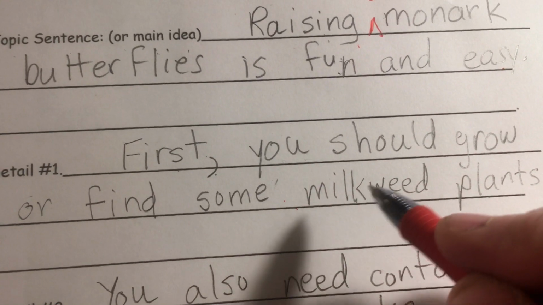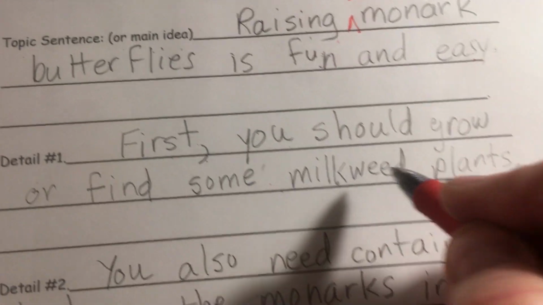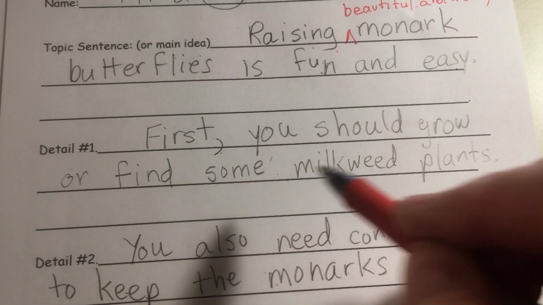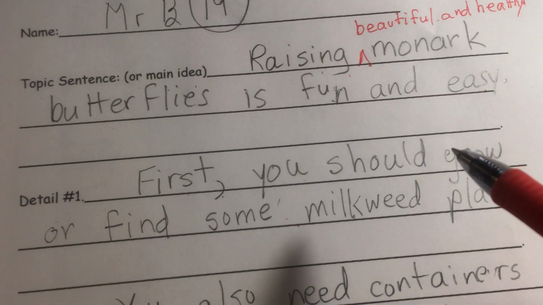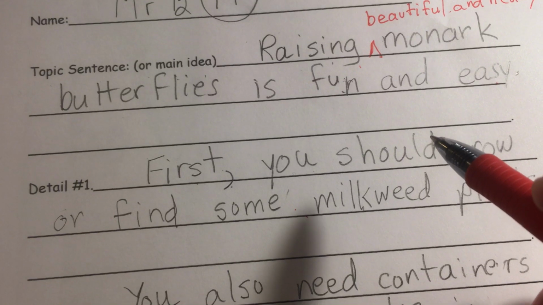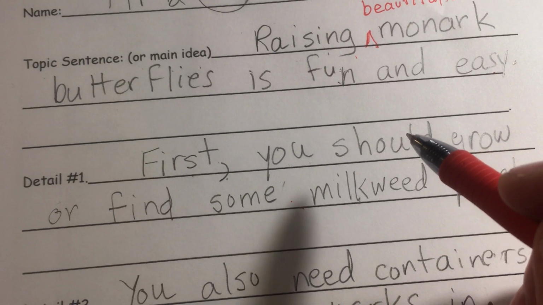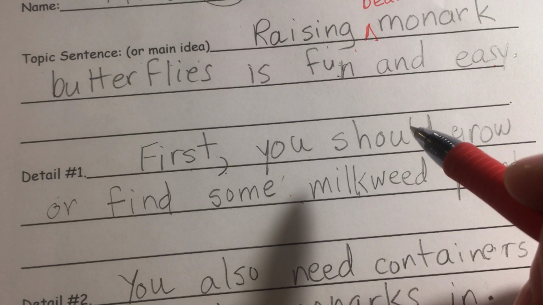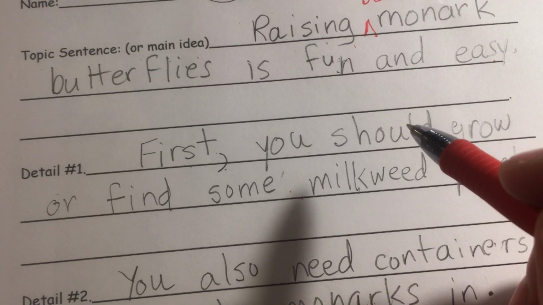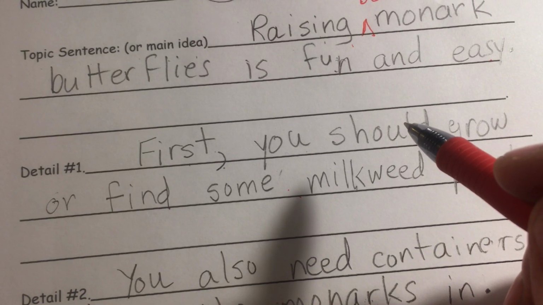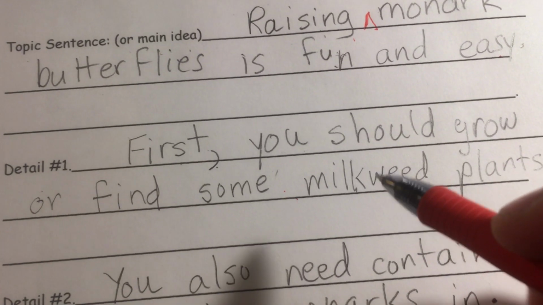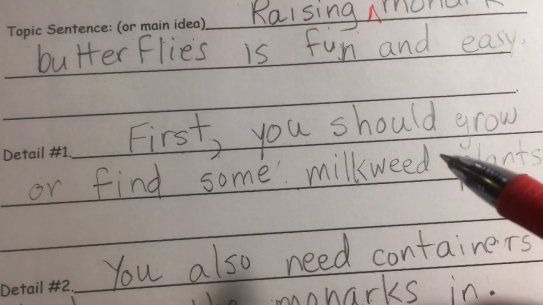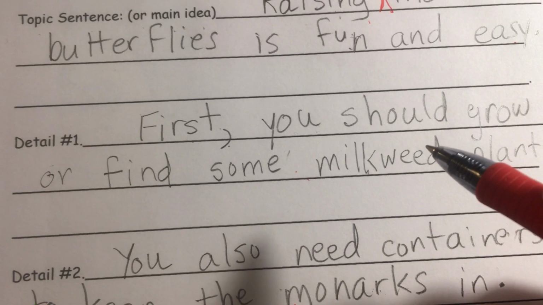So the most important noun in the second sentence is the milkweed plants. So first you should grow or find some milkweed plants. What would be a good adjective? I think I could say strong milkweed plants. I could say green milkweed plants.